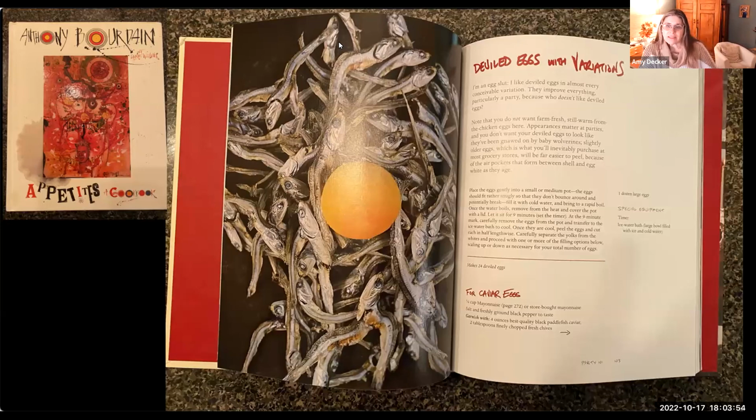So I'm showing you lots of different cookbook styles. Here's an example from Anthony Bourdain. This one is from a celebrity chef, and it's very artsy. So the photo is not a photo of food you're going to eat. This is like an art photography image of egg and anchovies. And the recipe that they're talking about is deviled eggs. But usually the recipe is going to have a beauty picture of the actual recipe, but not always.